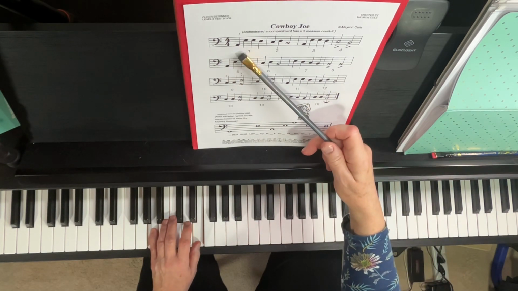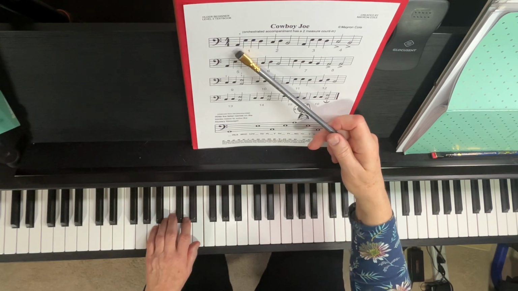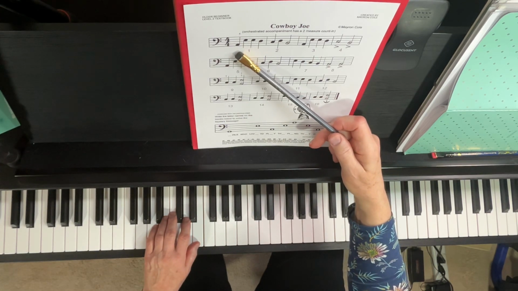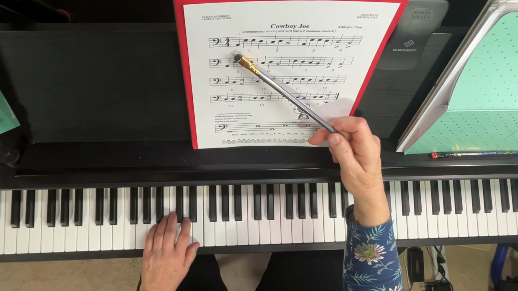Make sure you have the counting correct. Really, I like to do the counting first, and I sort of left it to the end here. I would play and count it this way, but you might want to clap and count it first if you're a little rusty at playing the piano. 1, 2, here we go.